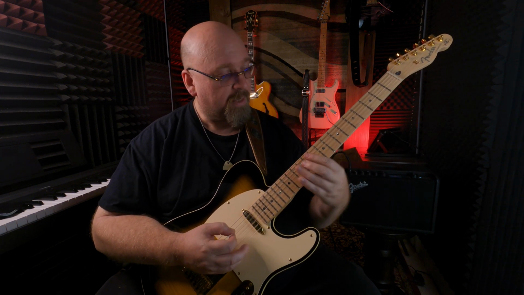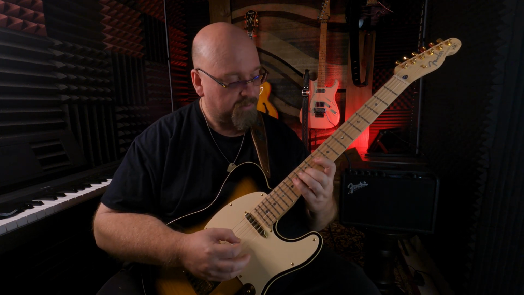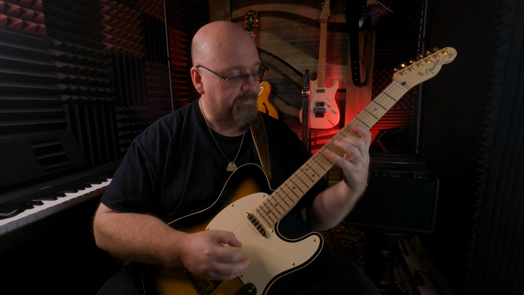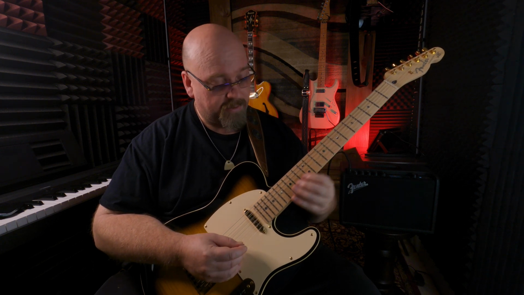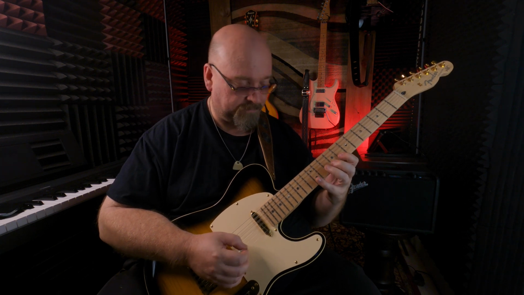Let's find C, F, and G on the A string. And let's find C, F, G on the D string. And find it on the 3rd string, C, F, G. And likewise on the B string, C, F, G.